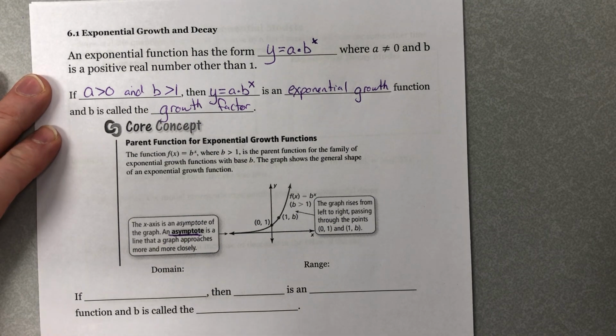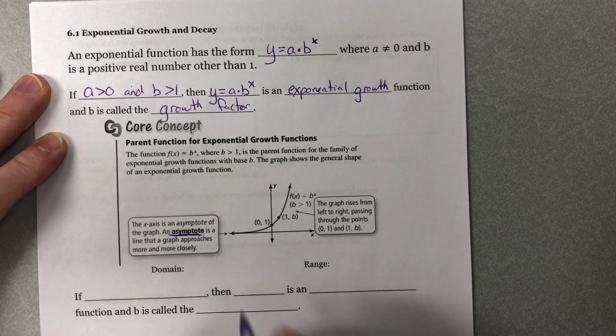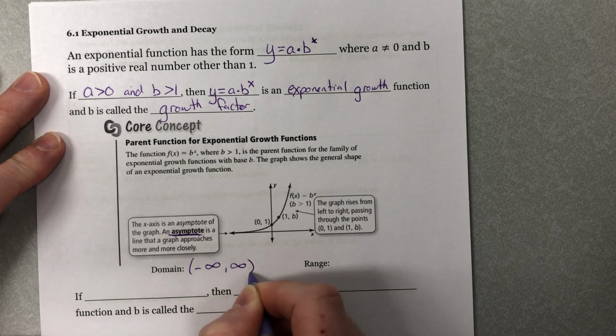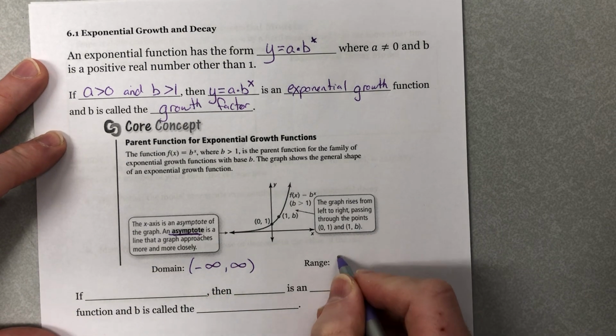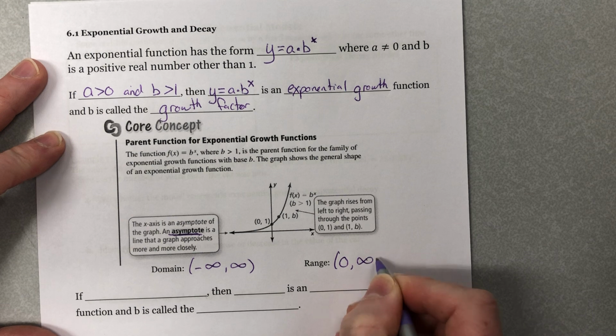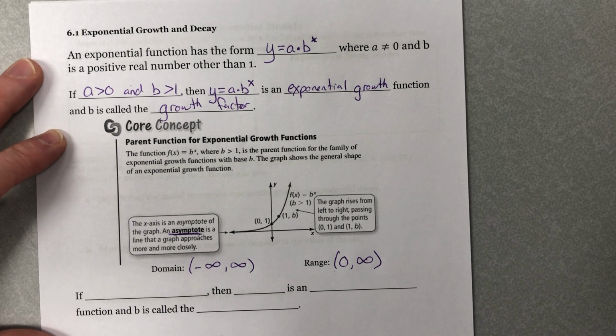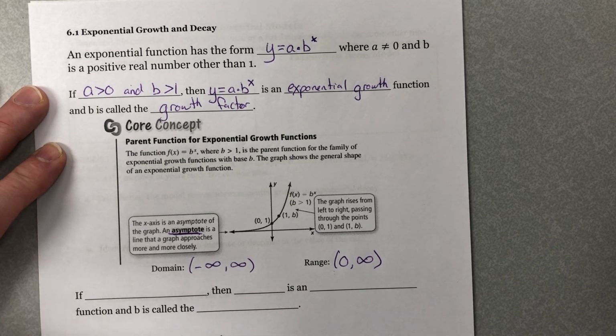When we talk about the domain and range, the domain of this function is negative infinity to infinity, and the range is 0 to infinity. Notice we use a parenthesis here because it will never actually get to 0. It will get really close to it, but never get there. So that's exponential growth.